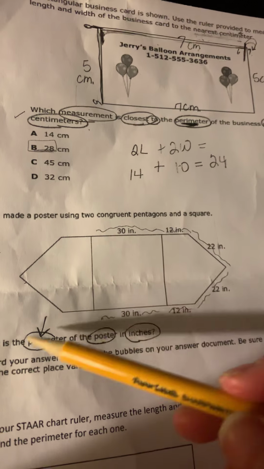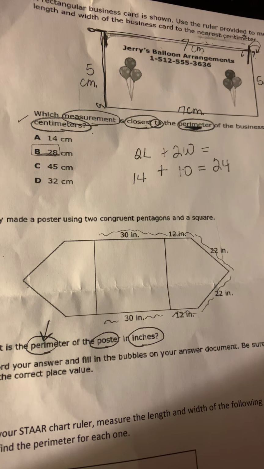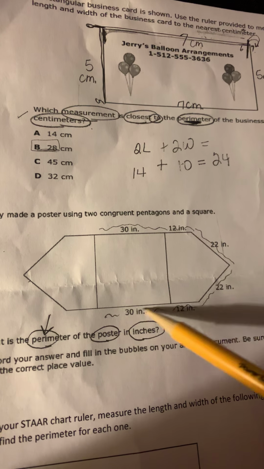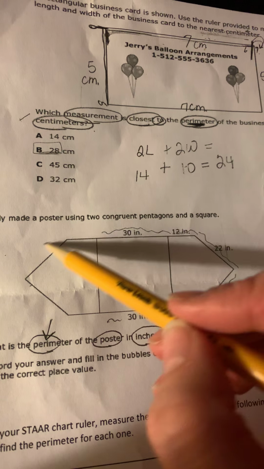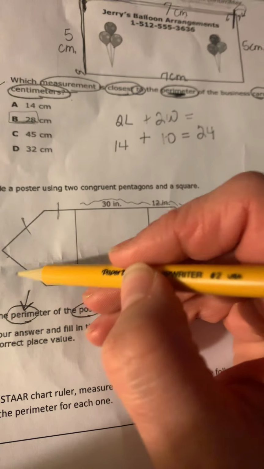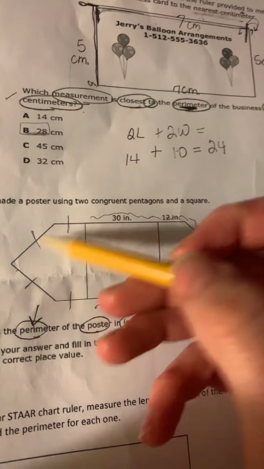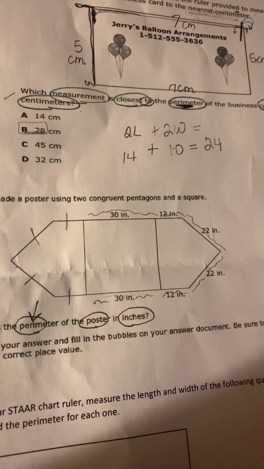No. And this is the reason that we don't say add the numbers together. Perimeter's not add the numbers, because if you add the numbers, sometimes you're not adding all the way around. It's add the sides together. So I have to add that side plus this side plus this side plus this side plus this one and so on. Well, where am I going to get these numbers from if I'm not using the ruler?